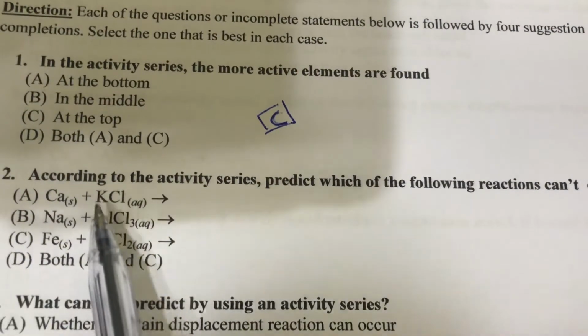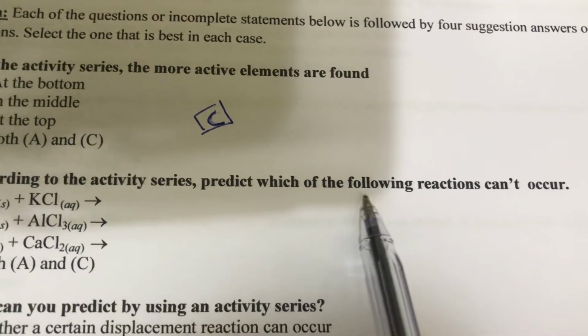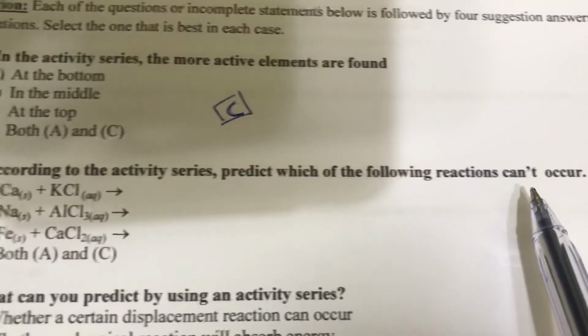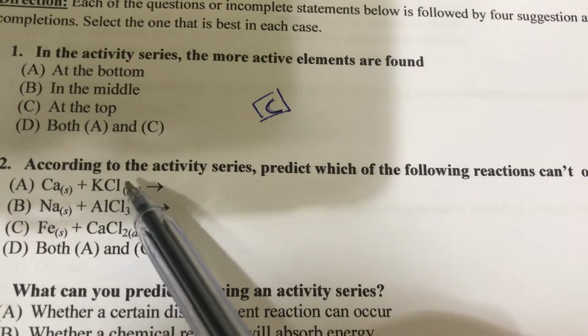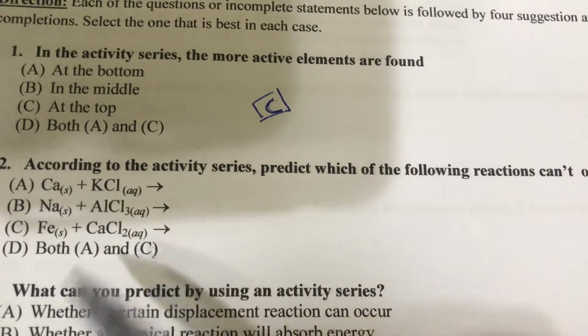Now, according to the activity series, predict which of the following reactions can't occur. All these reactions are single displacement reactions, element plus compound.